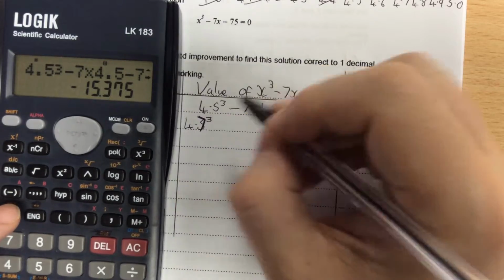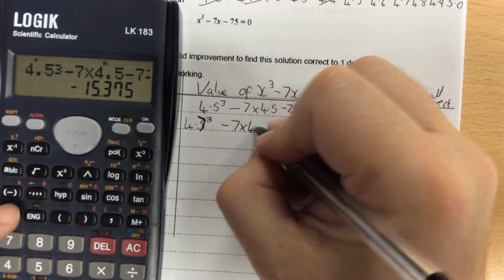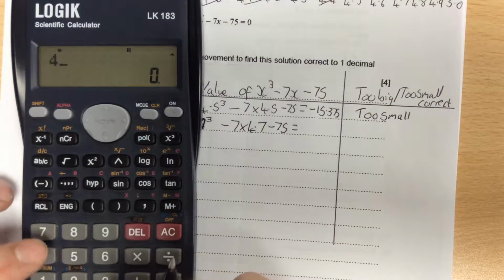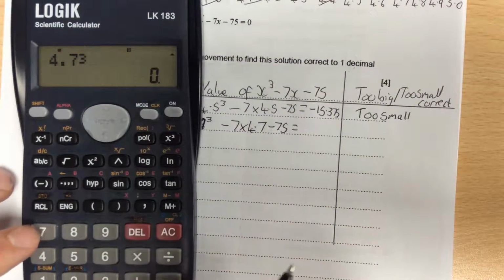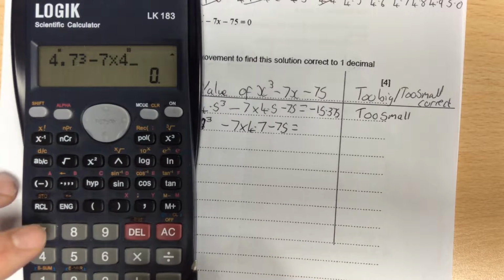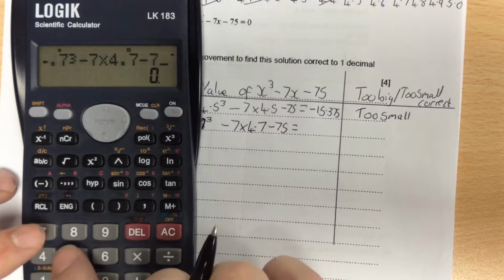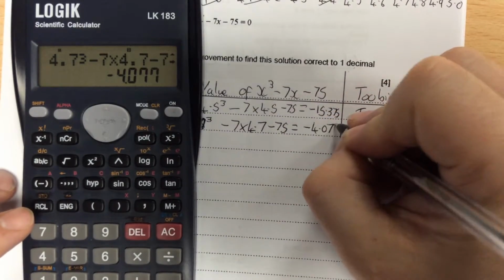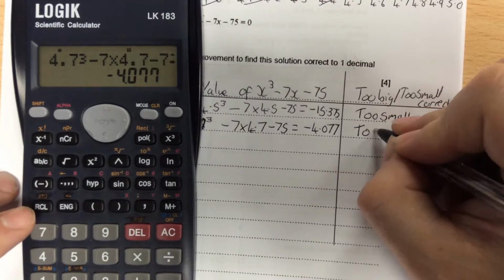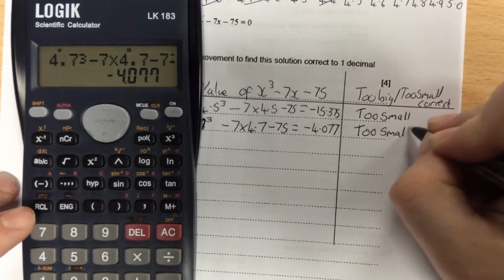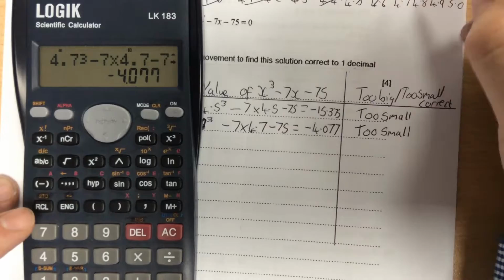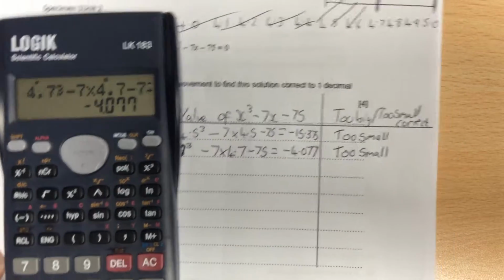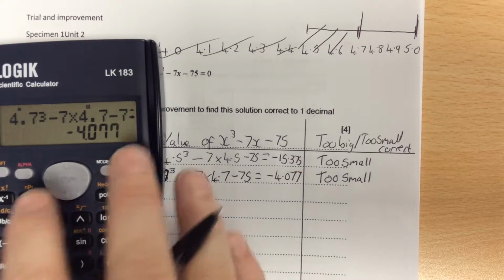So it becomes 4.7 cubed, take away 7 times 4.7, take away 75, and that comes up as minus 4.077. So that one is also too small, which means now I can cross off 4.6 and 4.5 because it's between 4.7 and 5.0.